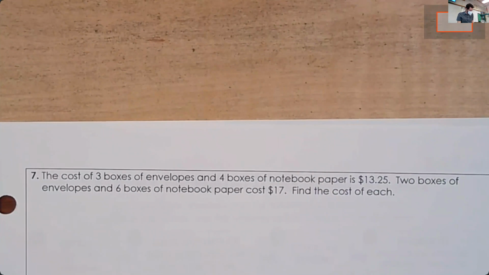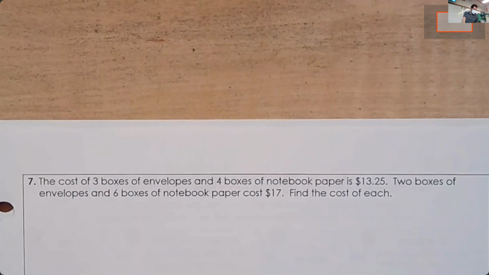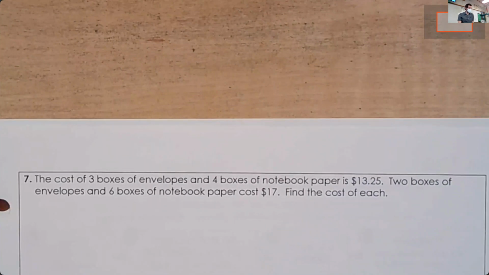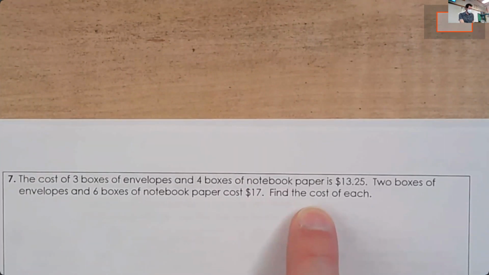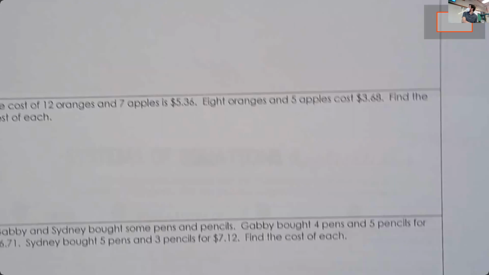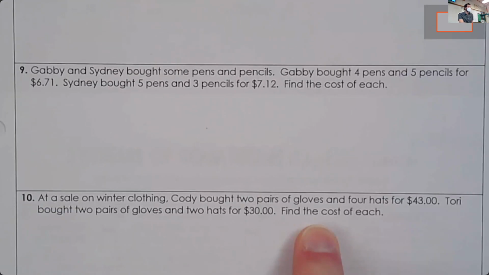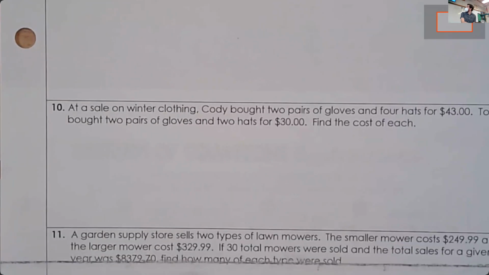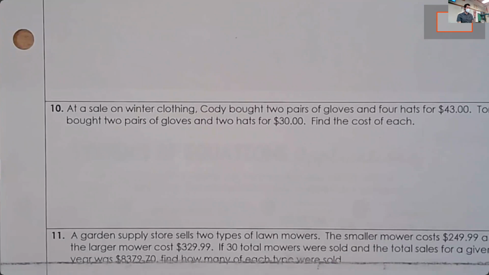And the first 4 problems, if you read the last sentence of the first 4 problems, find the cost of each on number 7. Number 8, find the cost of each. Number 9, find the cost of each. Number 10, find the cost of each. So you're trying to find out how much each item costs by itself on these first 4 problems. Now in the last one, number 11, it says find how many of each type were sold. So the last one is going to tell you how much things cost, and you have to find out how many of each kind were sold. But the first 4, you're trying to figure out how much each item costs.